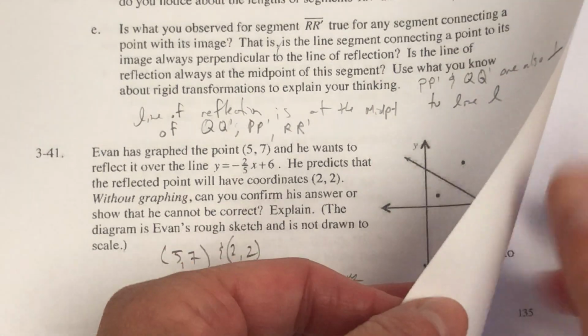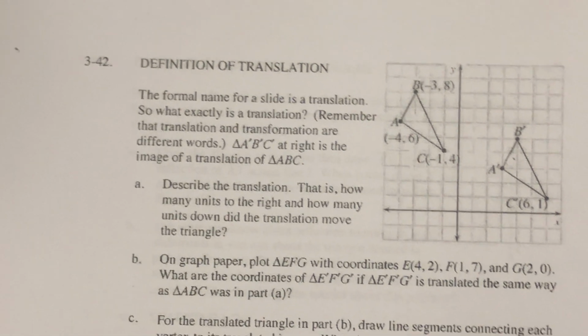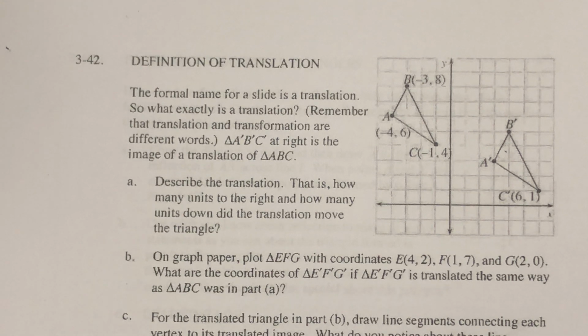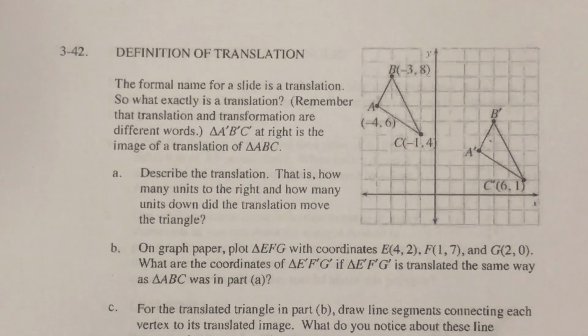Let's try some translation now. Looking at 42, the definition of a translation. A formal definition for a slide is known as a translation. So instead of saying we slide something, we say that we translate, and we want to be specific. We translate it up, down, left, or right. Remember that translation and transformation are two different words.